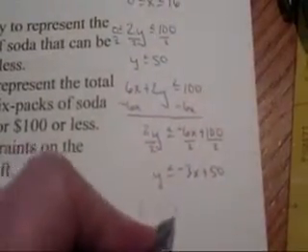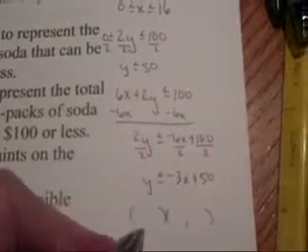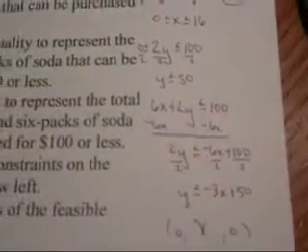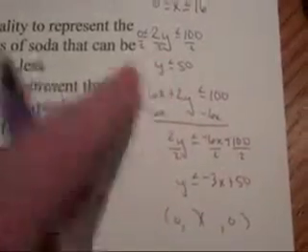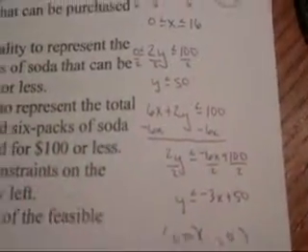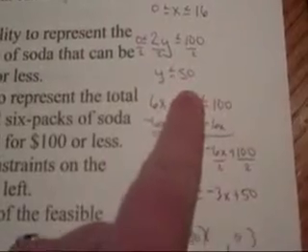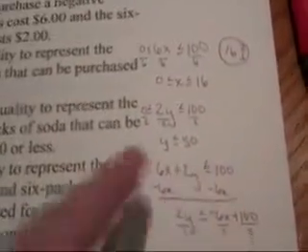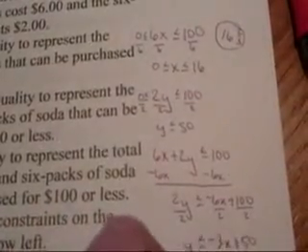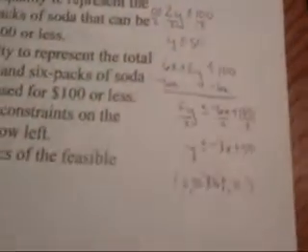Or I could graph it using intercepts with zeros. If I plug in a 0 for x, that's gone. The y value has to be 50. And if I plug in a 0 here, that means my x value has to be the 16 2/3 that we found before. There we go.